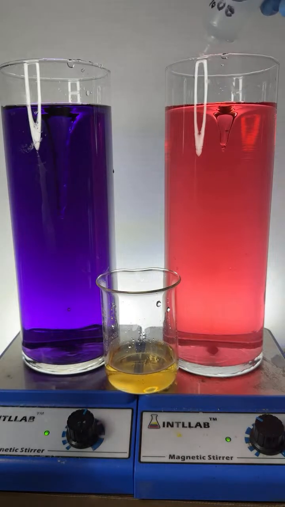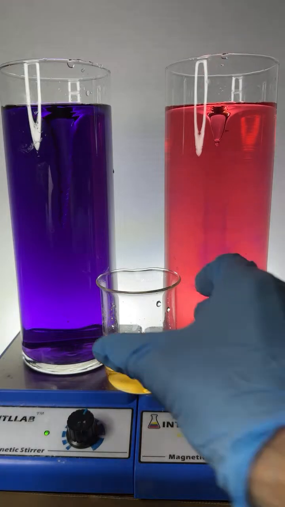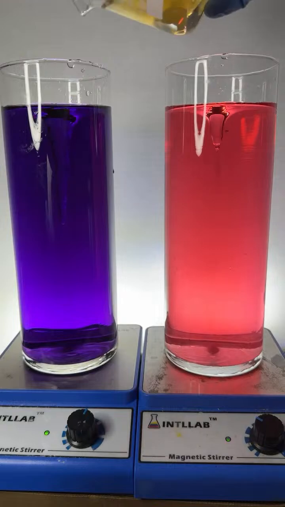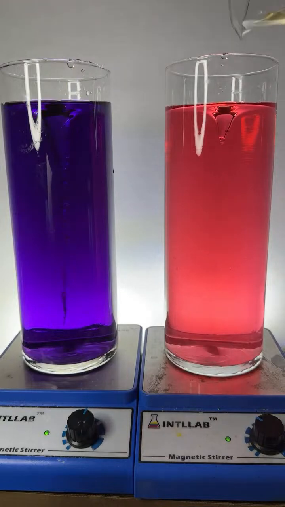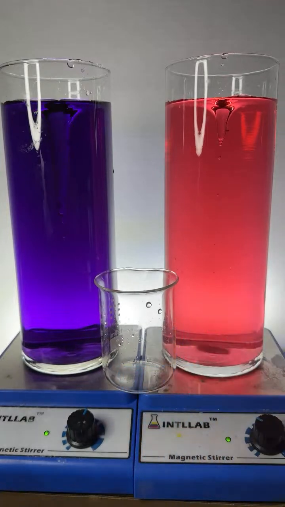I'm going to try to balance this just right. Let's see if we can add just a bit more base over here to the right. See if we can get this going good. All right, we'll pour that back in there. Pour this back in here. And let's see what happens if we mix them again.